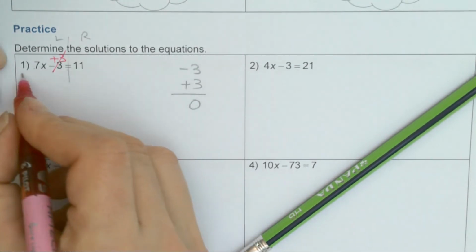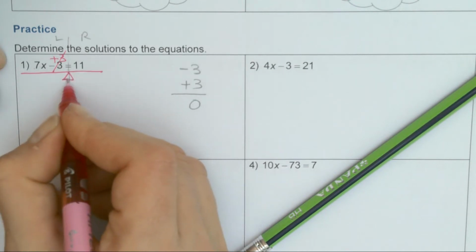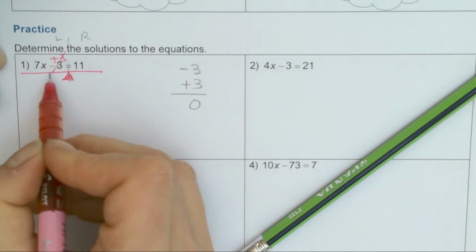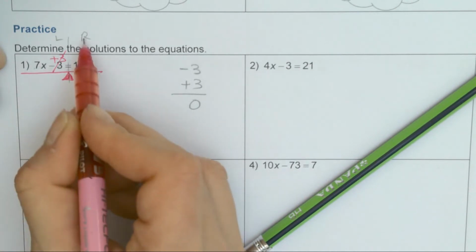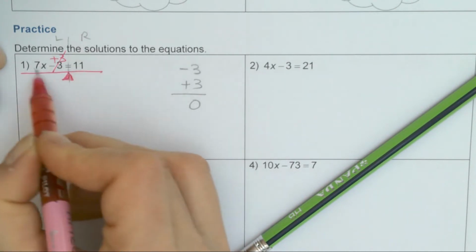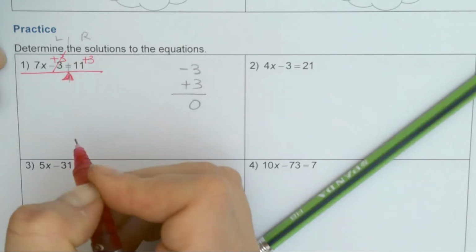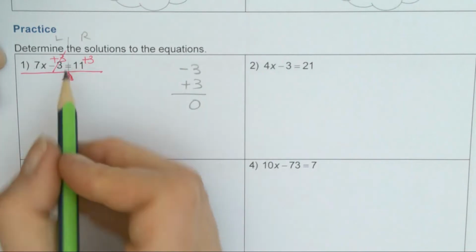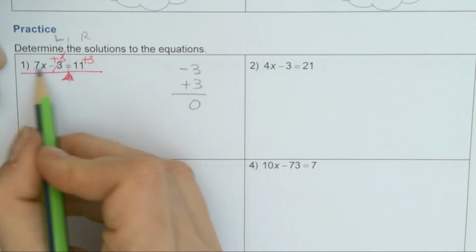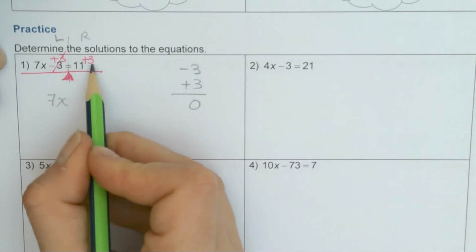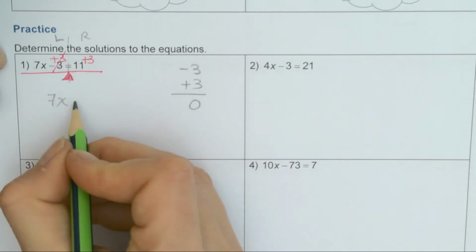But this is like a mizan, a scale. And if I add 3 kilos to this side, I have to add 3 kilos to the right side as well to keep it equal, to keep it balanced. So if I add 3, I do the same thing over here. On the left side, all I have is 7x. And here on the right side, I have 11 plus 3 is 14.